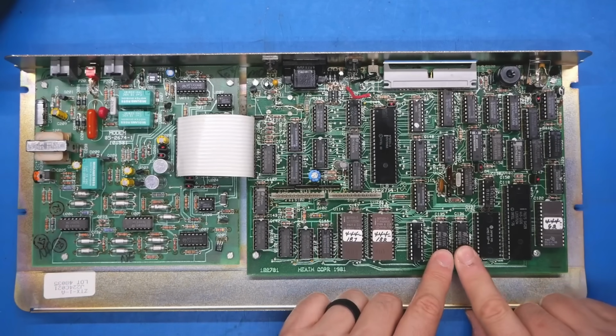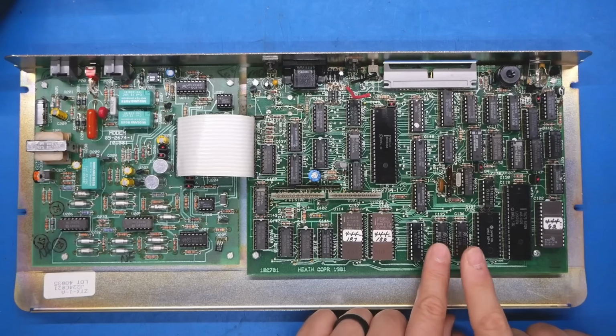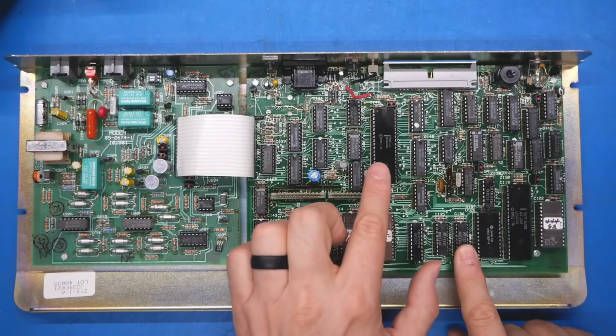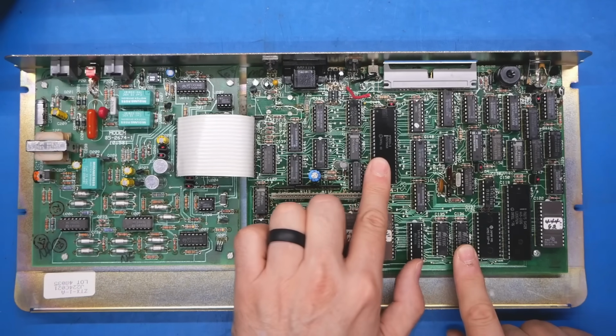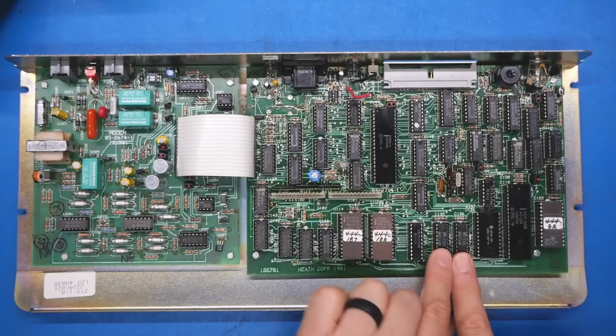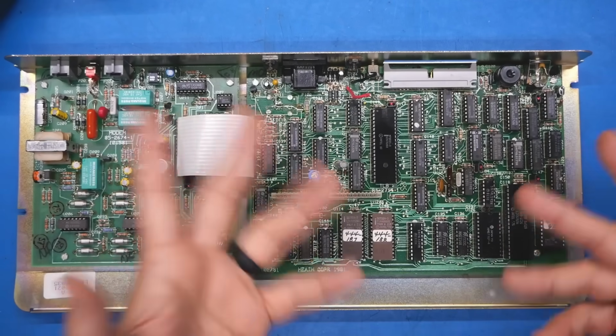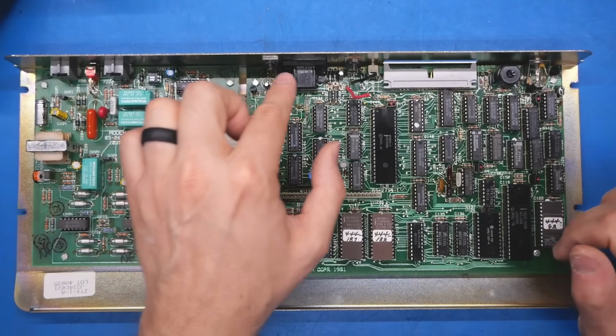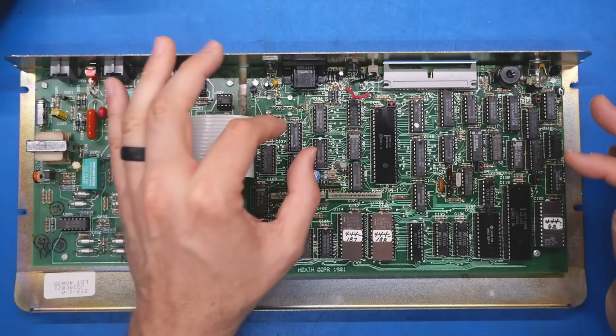We also have 1K of SRAM here. These are 4 bits wide each. My assumption is this is just external RAM for the microcontroller processor. This has 128 bytes of RAM internally, but then this is an additional 1K that's probably just used for program storage and whatnot.